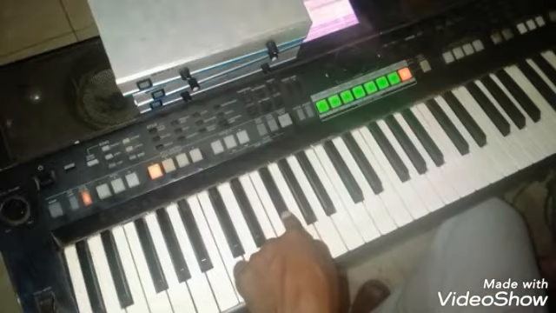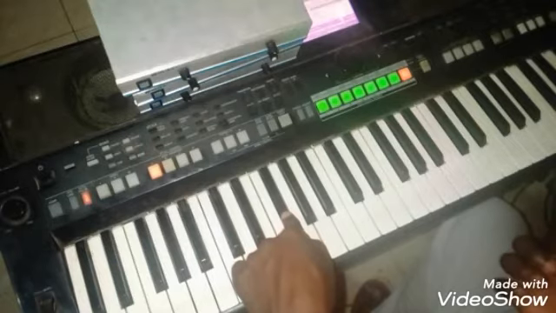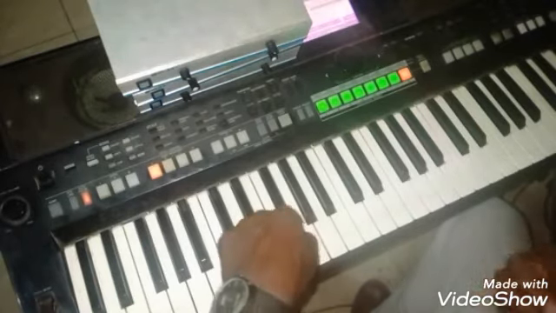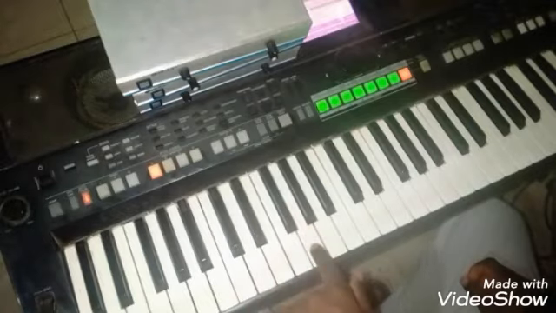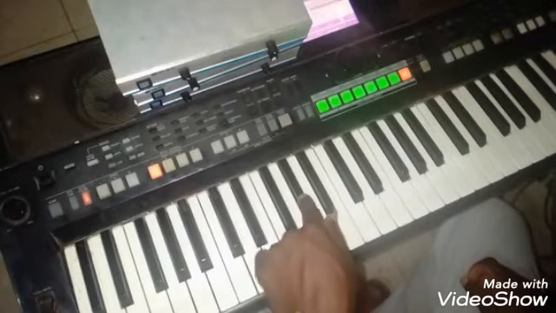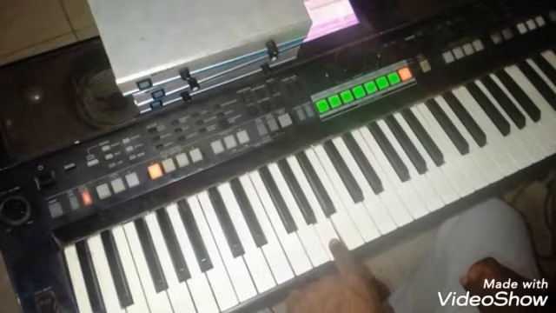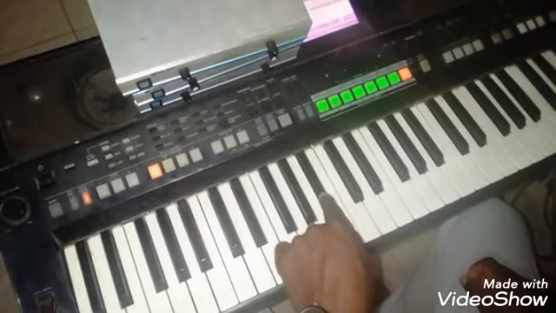Then for you to go to the second note, you pass through a minor note, which we call a half note, or semitone. So if you're here as your 1, the next one here is a semitone, which means it is 1.5. Okay? Then this is 2. This is 2.5. Okay? Then this is 3.